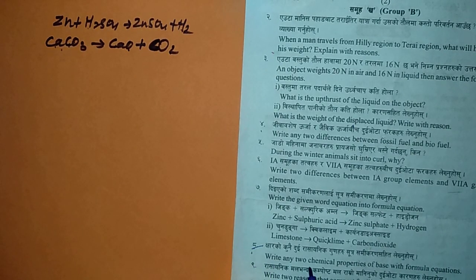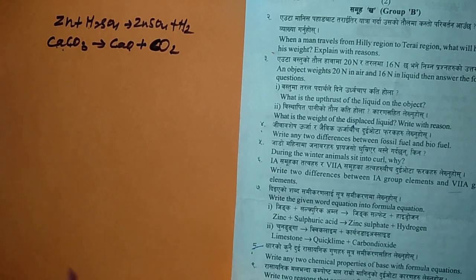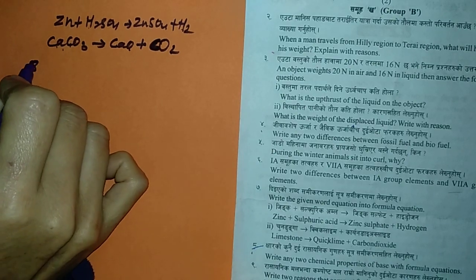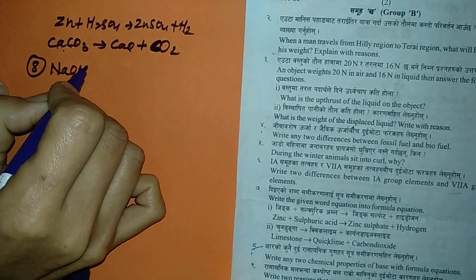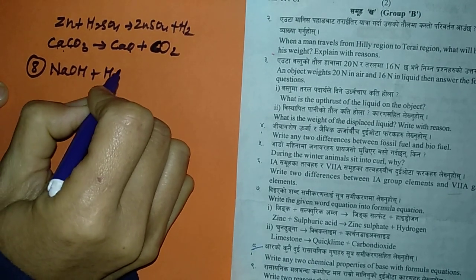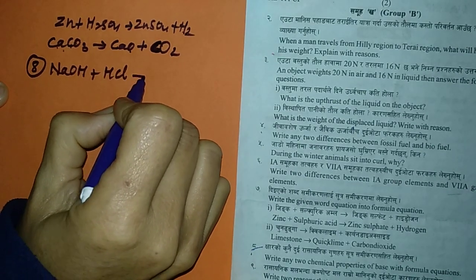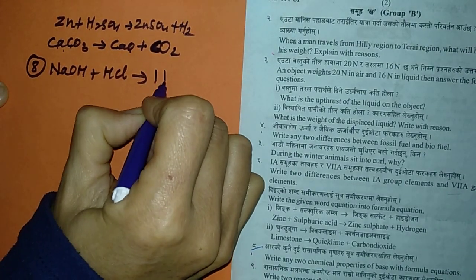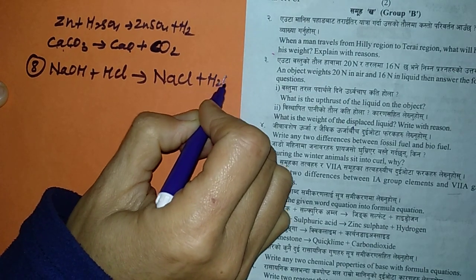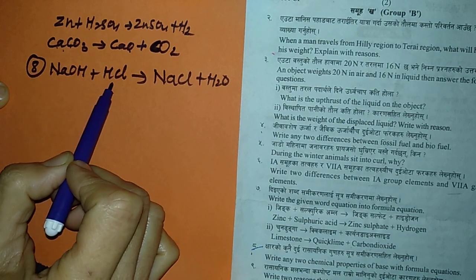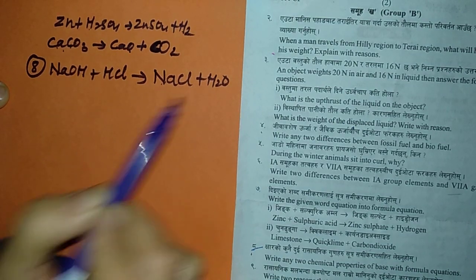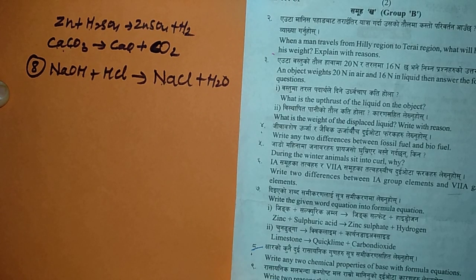Now question number 8: write any two chemical properties of base with formula equation. The easiest one is sodium hydroxide, a strong alkali, reacting with HCl, hydrochloric acid. It forms NaCl plus H2O. This is an acid-base reaction, a neutralization reaction. Sodium hydroxide plus HCl gives sodium chloride, a salt, plus water. This is one.